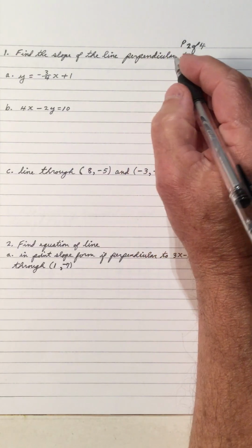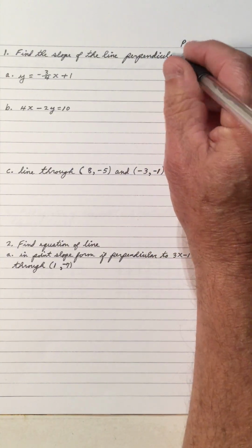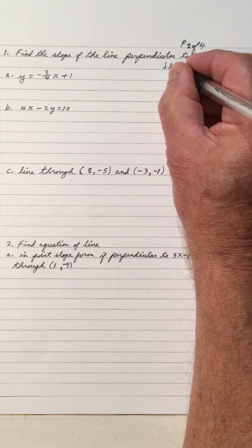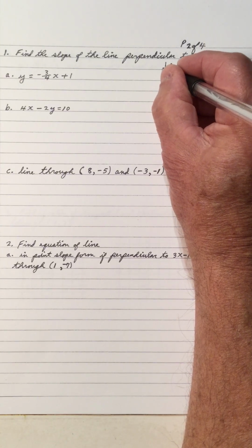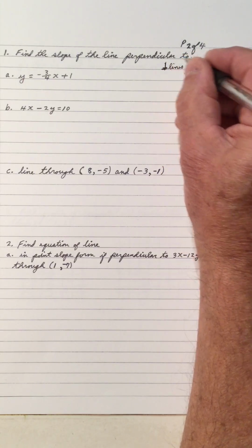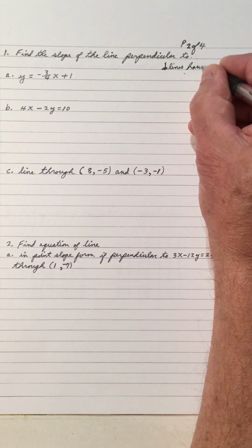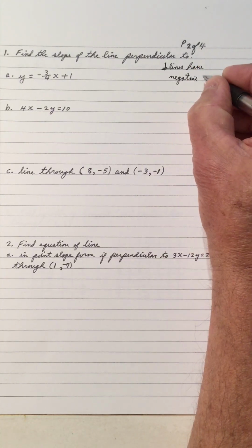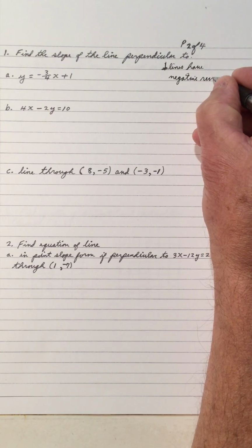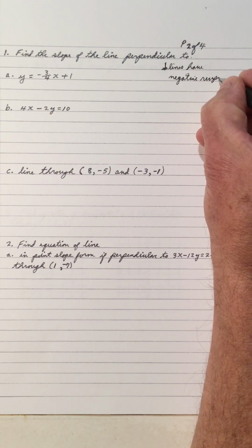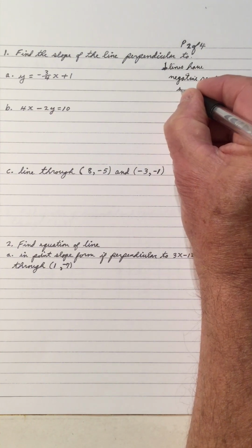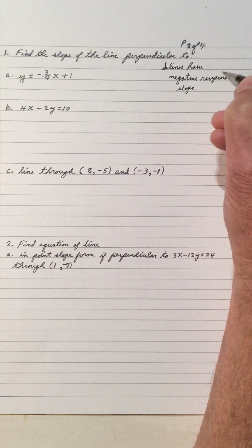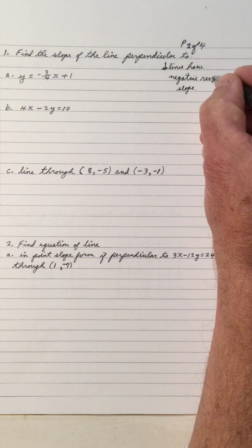Find the slope of a line perpendicular to. Perpendicular lines have negative reciprocal slopes. So that means you change the sign and you flip the fraction over as you get a reciprocal.